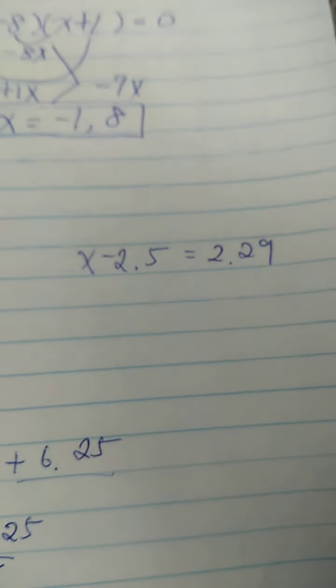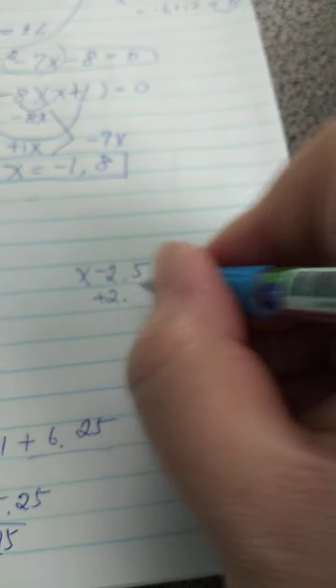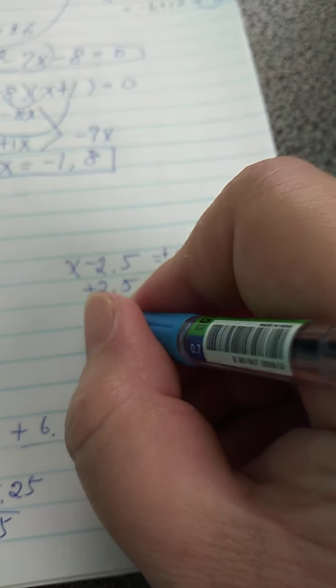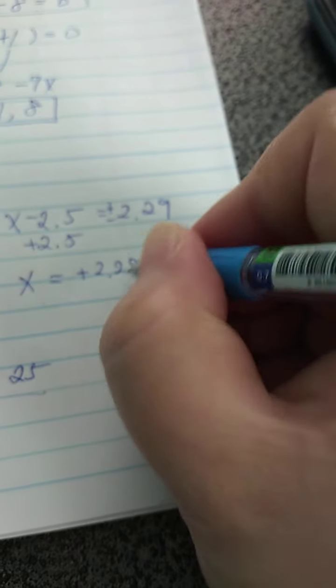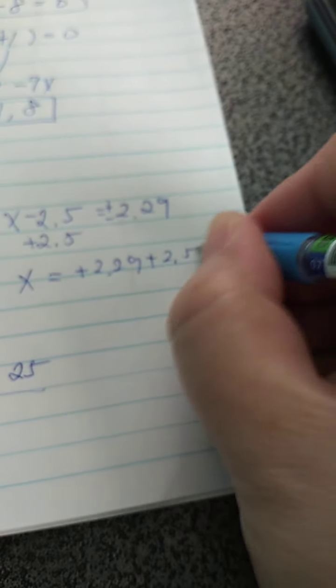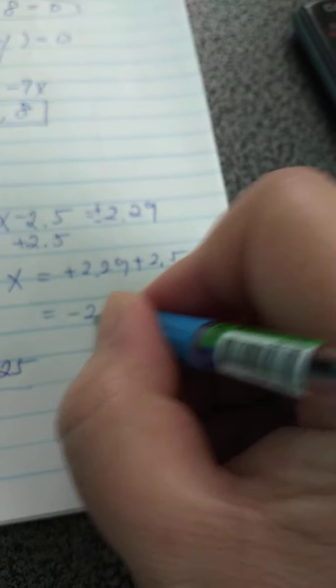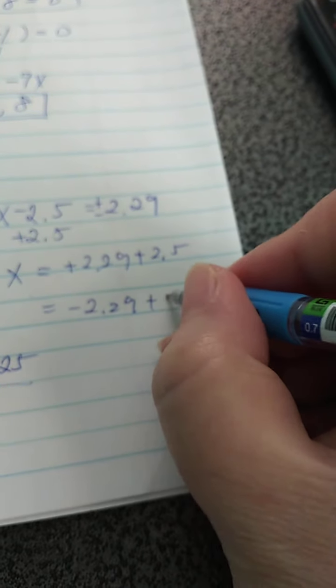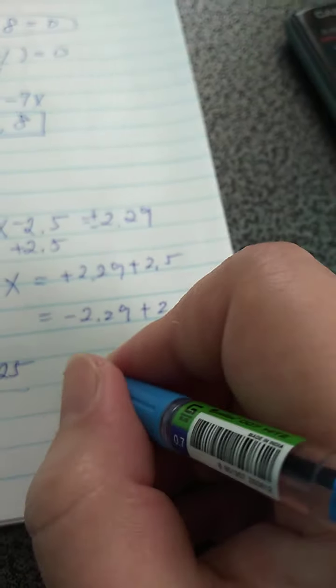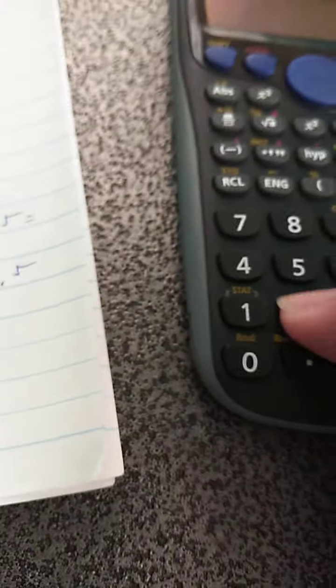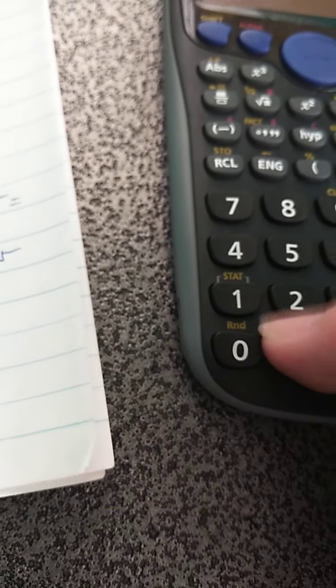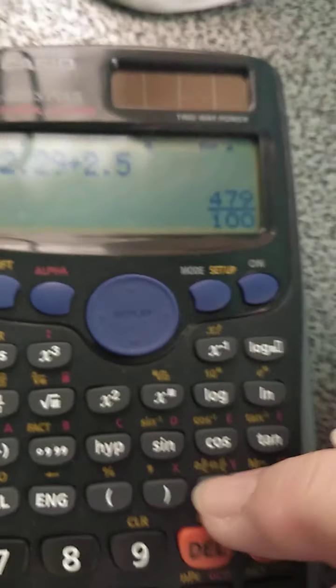So with that, you're going to add 2.5. Oh, this is plus and minus. So x is equal to positive 2.29 plus 2.5 and negative 2.29 plus 2.5. So this one will give you 2.29 plus 2.5 is 4.79.